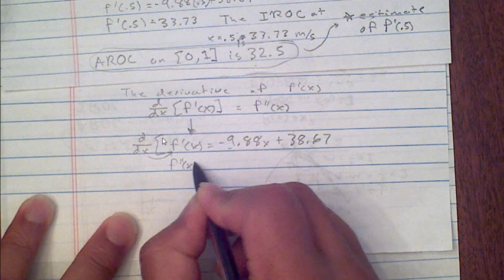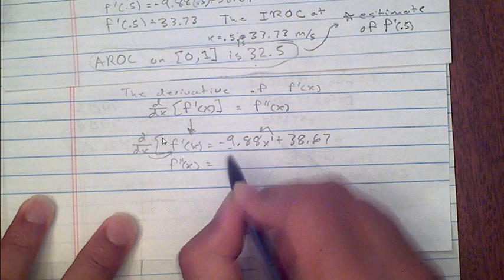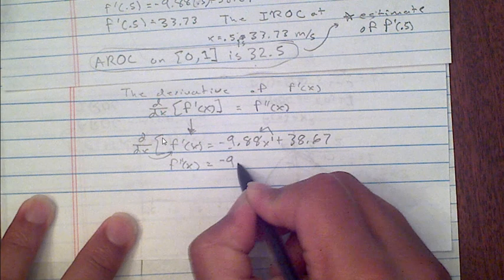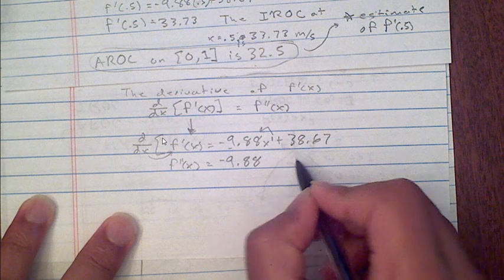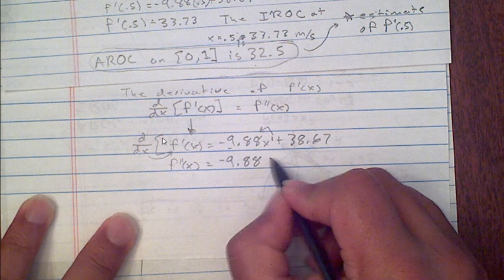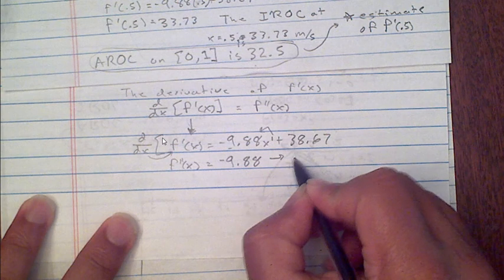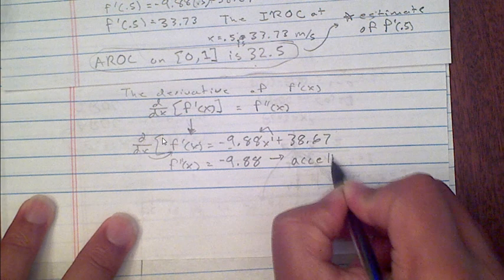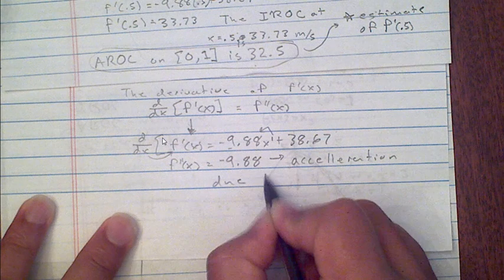And the power rule states that wabam, that's what I get. I get negative 9.88, and that becomes 0. Guys, this is the acceleration due to gravity.